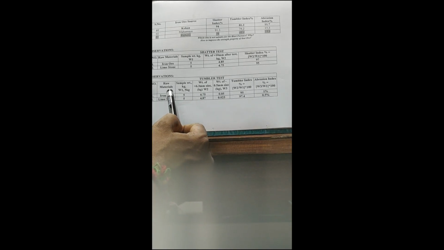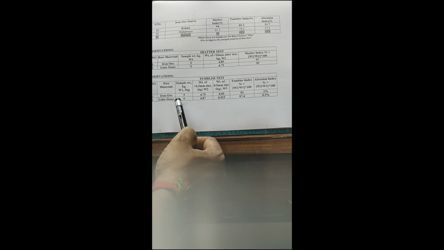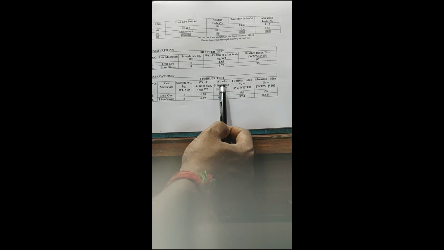Here also we have taken iron ore and limestone, with initial weights of 5 kg, and two sieves. On the plus 6.3 screen, we got 4.75 for iron ore and 4.87 for limestone. This is the weight fraction on the 6.3 mm screen.